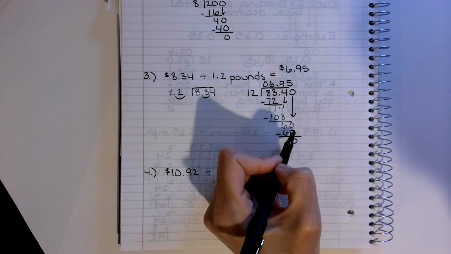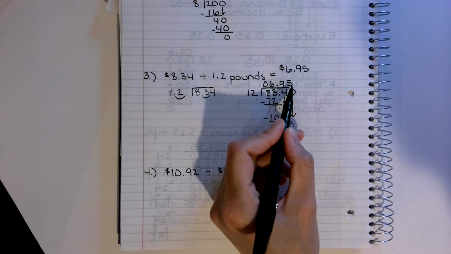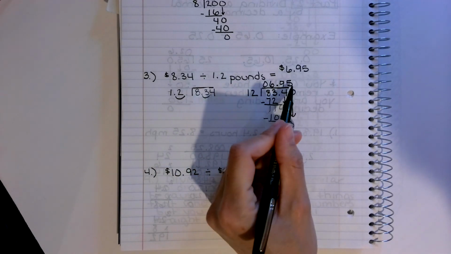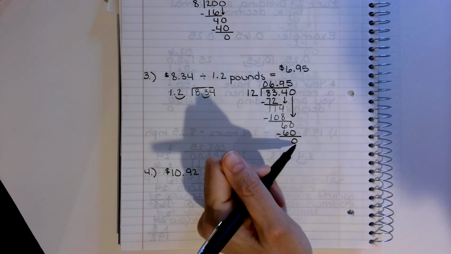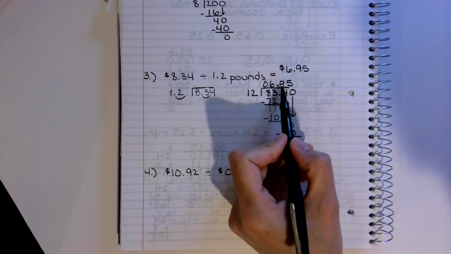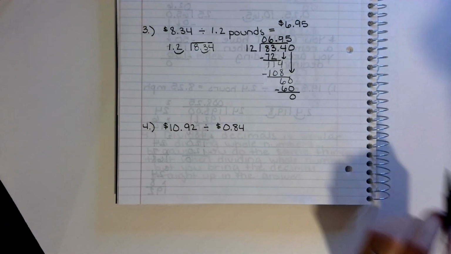Bring down a 0. 12 can go into 60 5 times. 5 times 12 is 60, and 60 minus 60 is 0. So it's $6.95. All right, here's your next one.